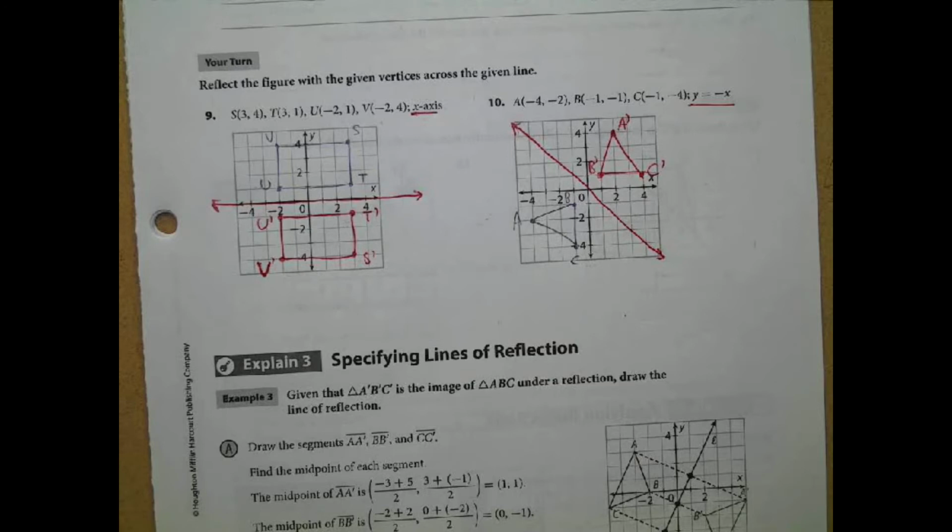This is your line of reflection right here, right? For y equals negative x. And again, the reason why we know that is because think about slope-intercept form, right? The b is 0, the slope is negative 1, right? So down 1, right 1, down 1, right 1. That's how you can create that line right there. Or you could use this coordinate notation too if you wanted to.